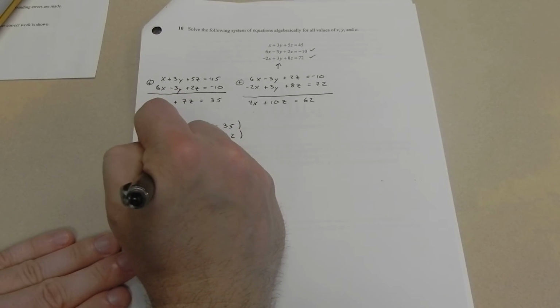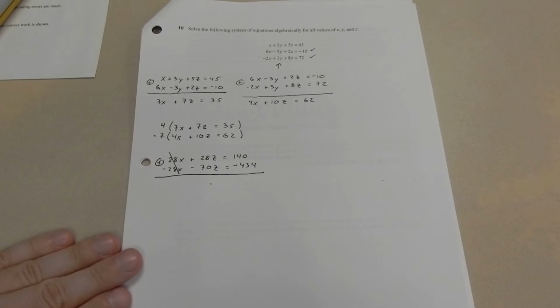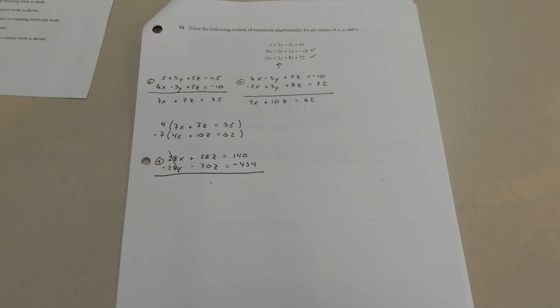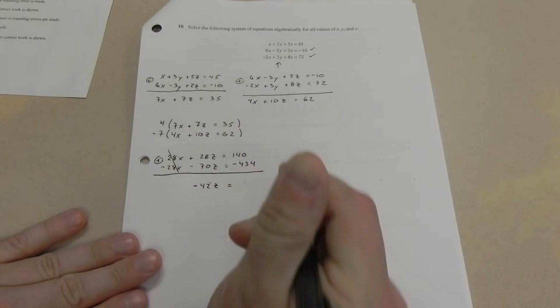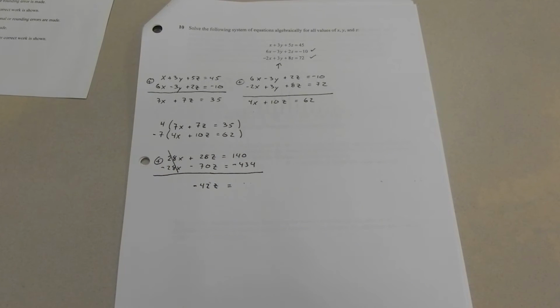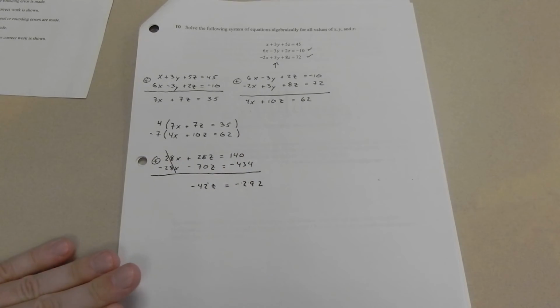I can now combine these two equations and my x terms will cancel. 28 minus 70 leaves me with negative 42z, and 140 minus 434, negative 294.